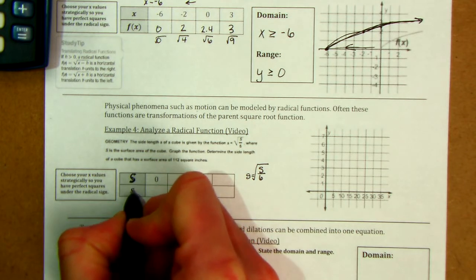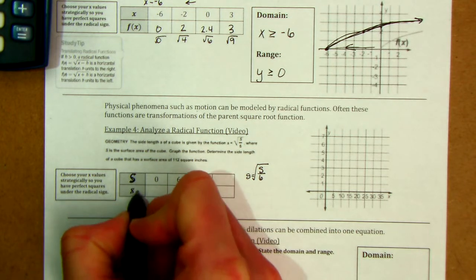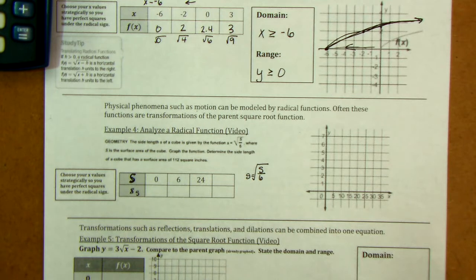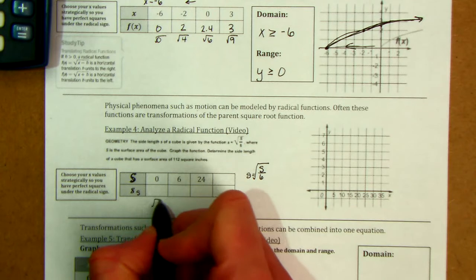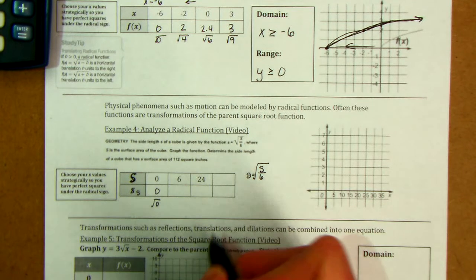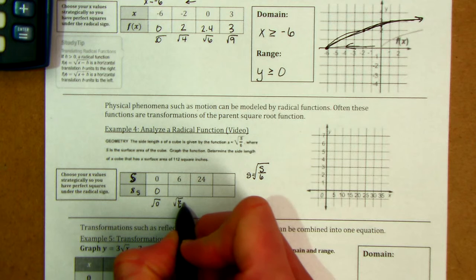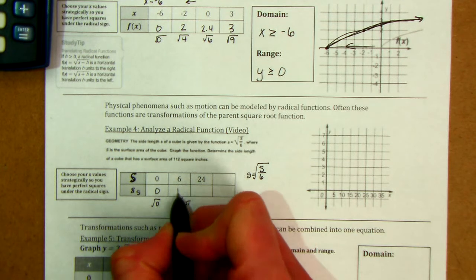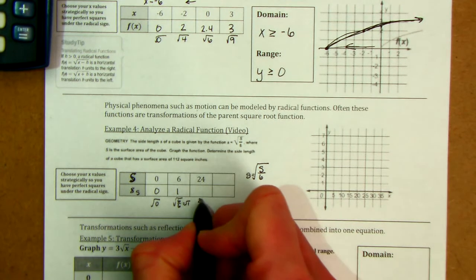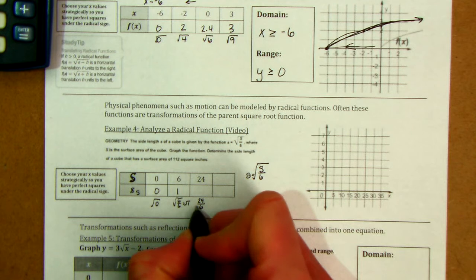It's kind of backwards. Okay, so if I put 0 in there, 0 divided by 6 is the square root of 0, which is 0. If I put 6 in there, that would be 6 over 6, or the square root of 1, which is 1. If I put 24, 24 divided by 6 is going to be 4, and the square root of 4 is 2. So notice this little hint here.